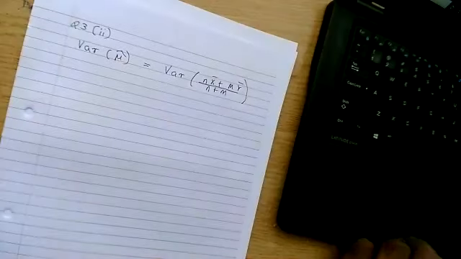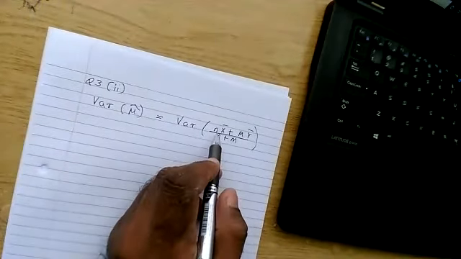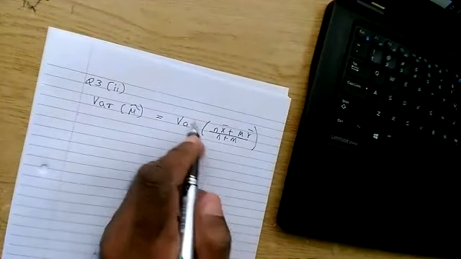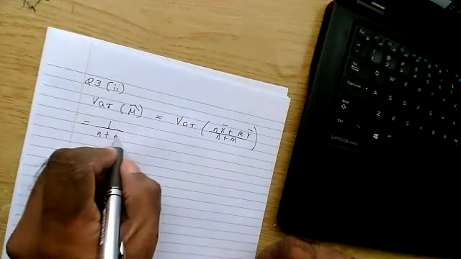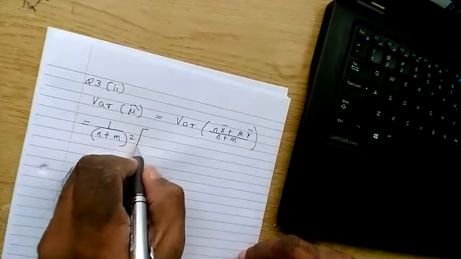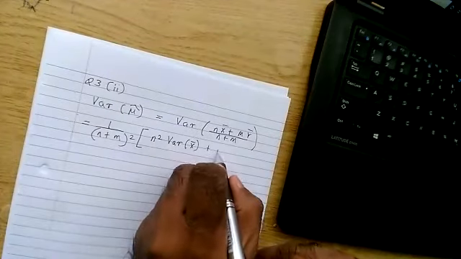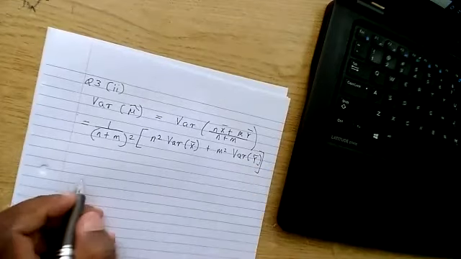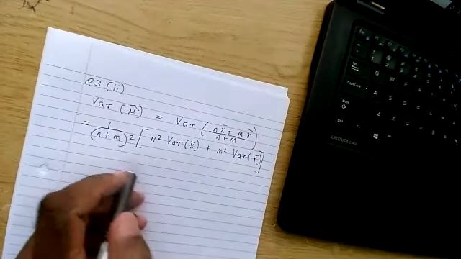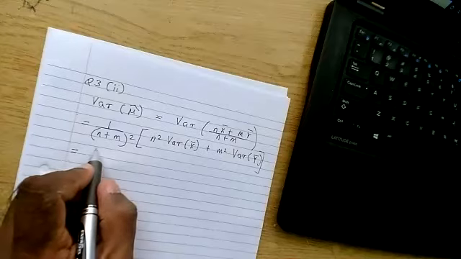All right, so we need to find the variance of this. Now n is a constant, n plus m is a constant, m is a constant. So you should take the variance inside. This is what you will get. Okay, you follow me? Because when you pull a constant outside, you need to square it. I'm sure you know that.